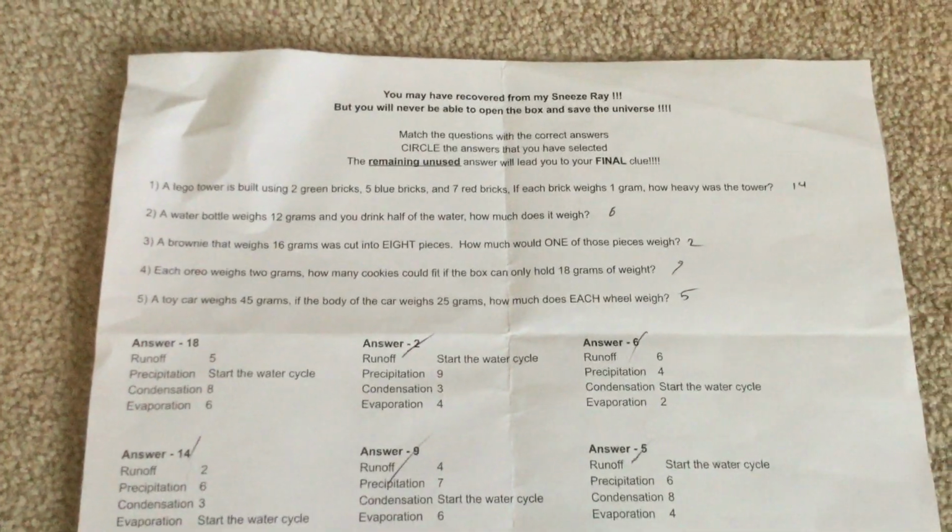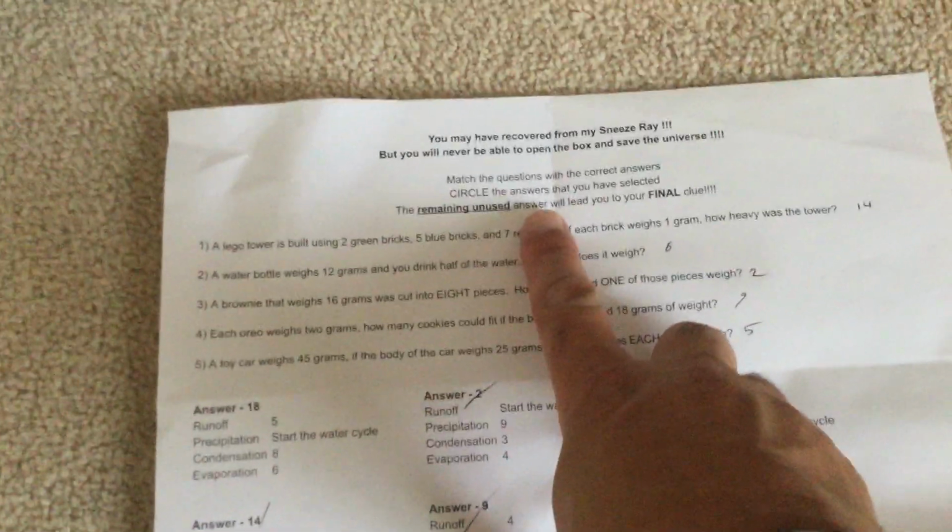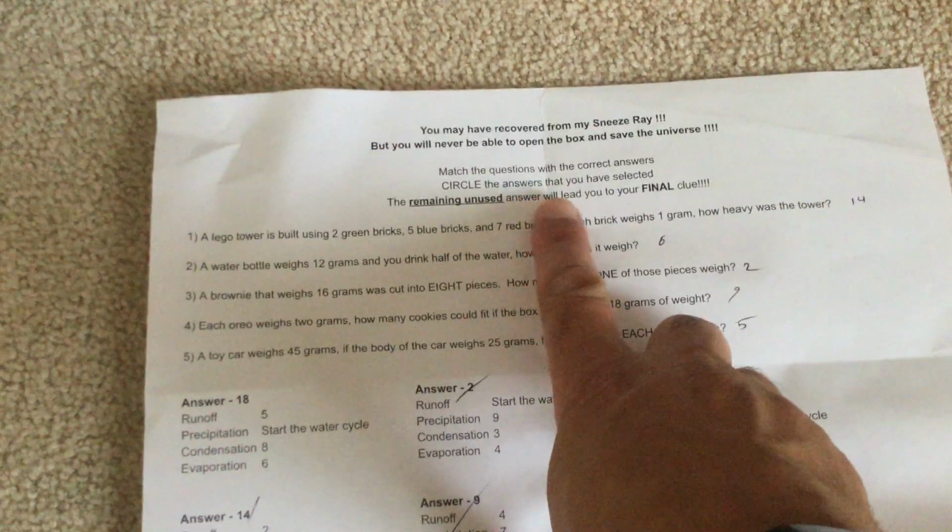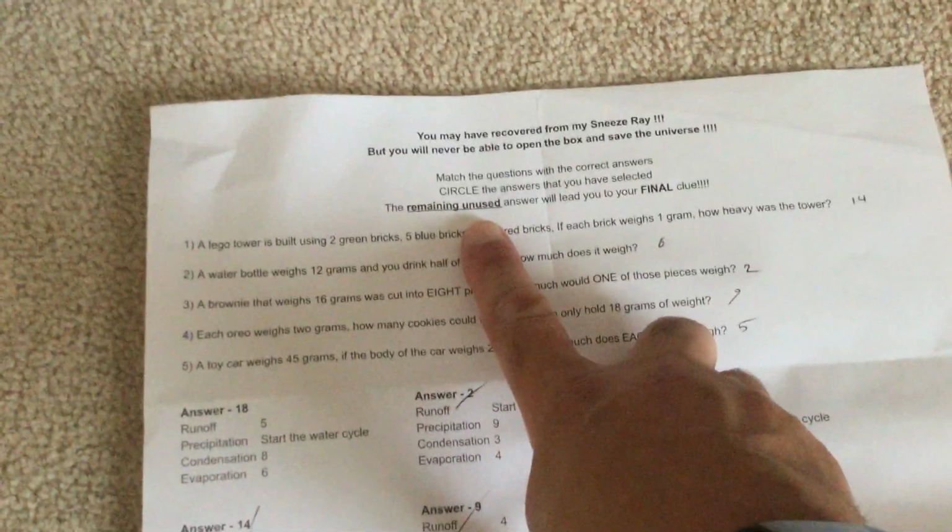And in this case, with properties of matter, it's about some of the parts of the whole. So you have 5 different questions, each with different answers. And I even gave the hint out so that they can focus on the content again. So match the questions with the correct answers, circle the answers that you have selected. The remaining unused answer will lead you to your final clue.